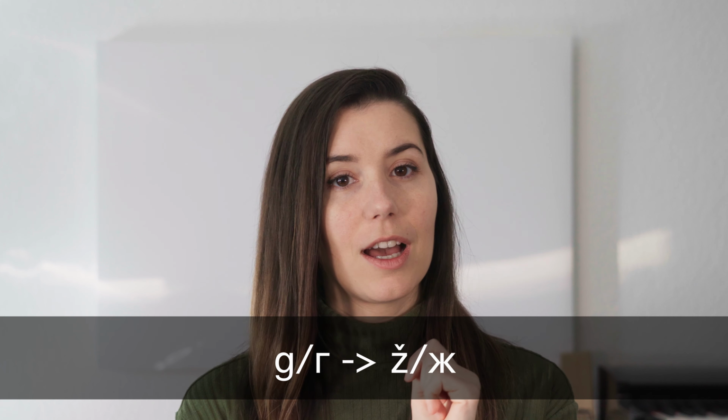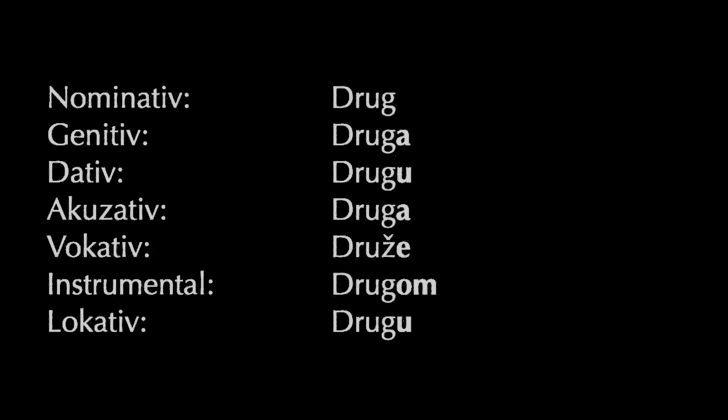Let's start our declension. Drug je lep. Ja sam daleko od druga. Idem ka drugu. Vidim druga. Gde si druže? So here we see the change, right? From G to Ž. Ja sam sa drugom. And šešir je na drugu.